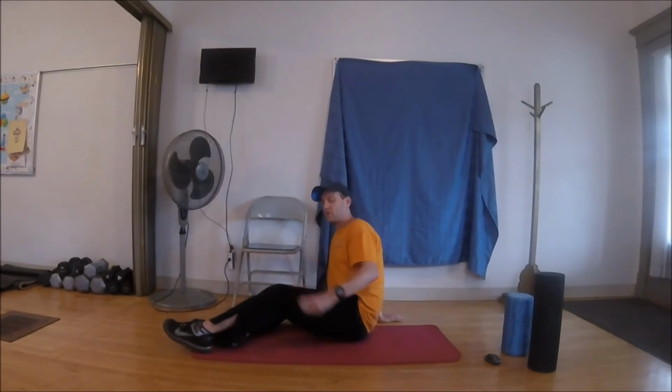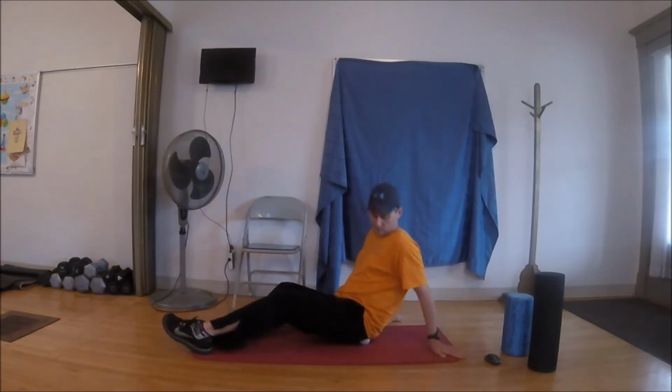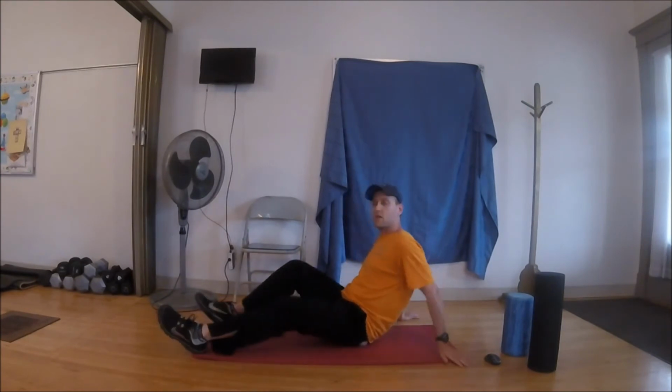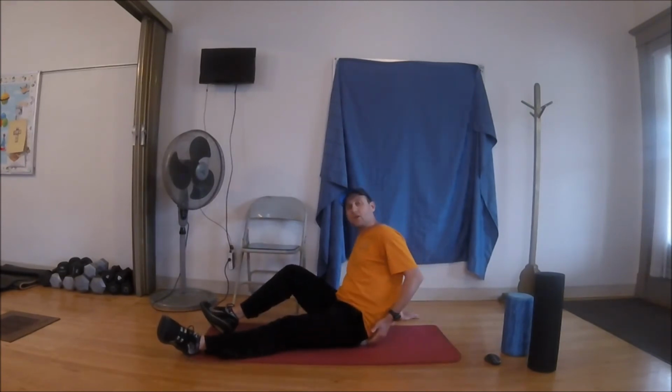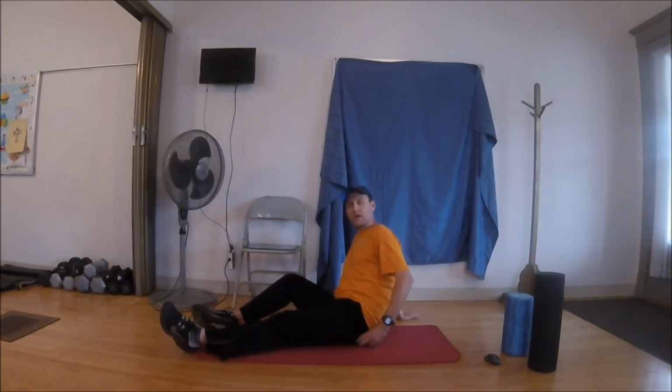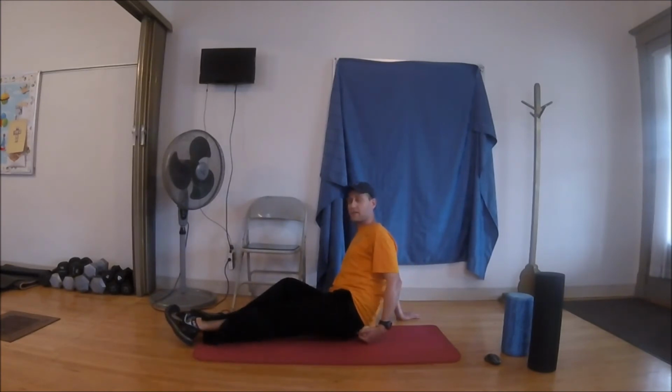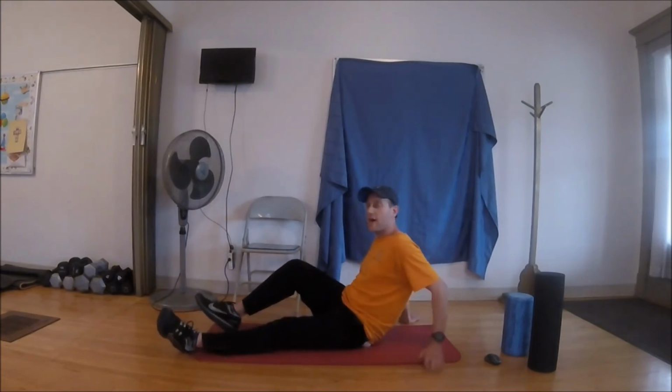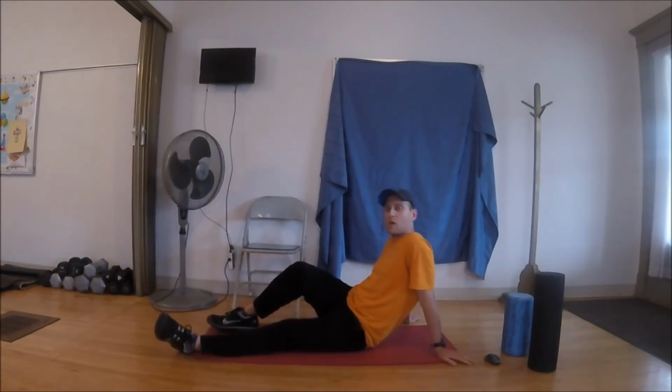So for piriformis syndrome, what you can do is put the ball underneath where that piriformis is. It's not quite up on the hip, it's not quite the center of the buttock, but right along the edge. You will know it when you find it. Now I'm using a lacrosse ball, but you can use a tennis ball. I have a spiky ball that I use when I really want to get in there.